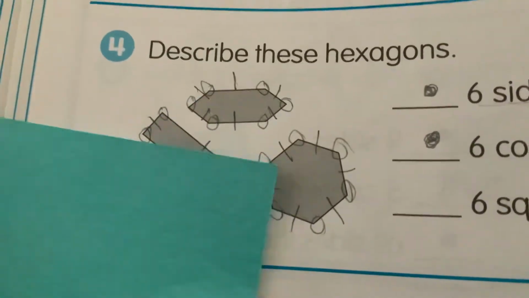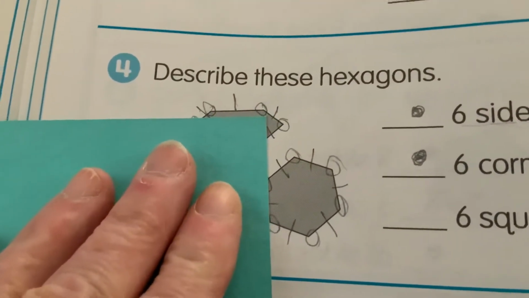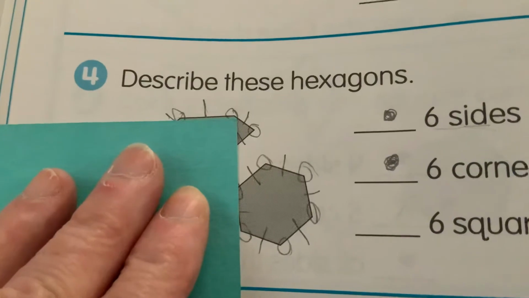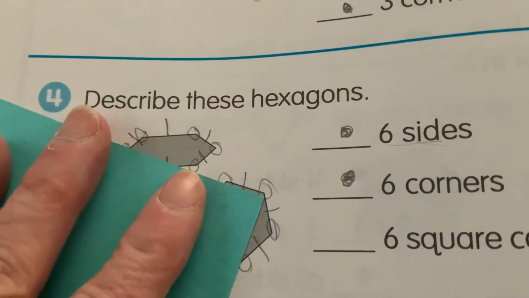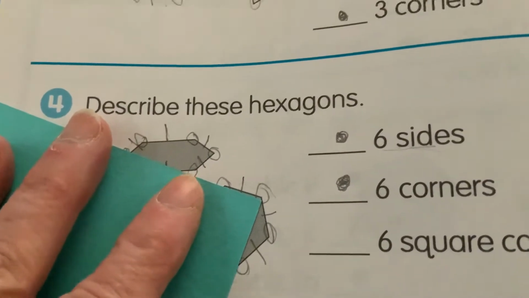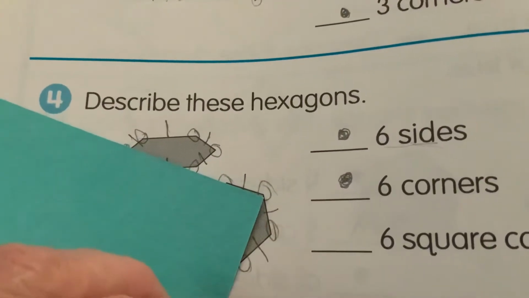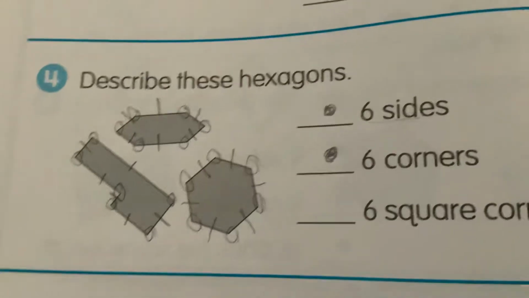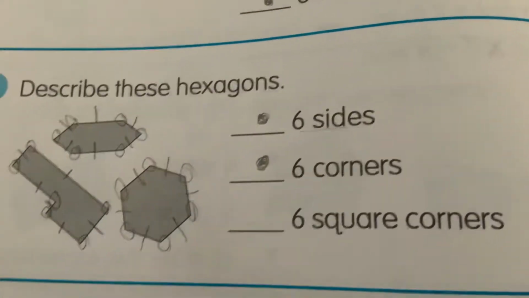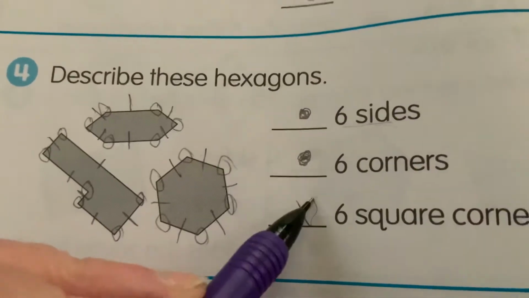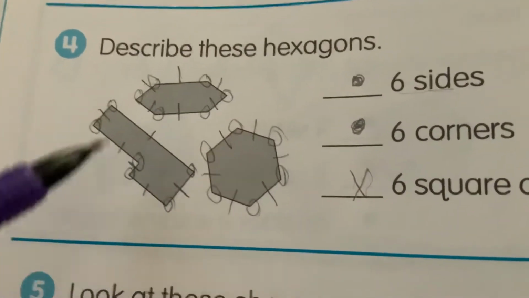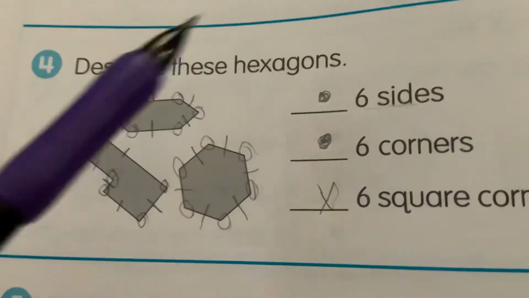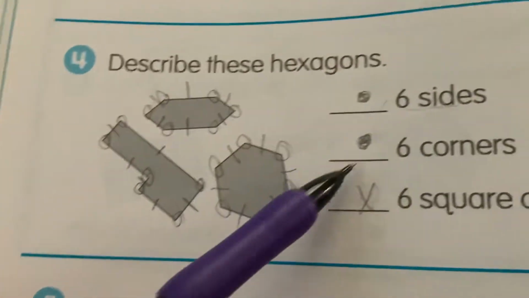What about the other ones? If I put this there, does it have 6 square corners? No, that is not a square corner, so that one does not. And if I put this here, does that have a square corner? No, it doesn't, because both sides do not touch. So do all hexagons have 6 square corners? No, they don't. Could they have 6 square corners like this one? Yes, but that's not an attribute of a hexagon. A hexagon has 6 sides and 6 corners.